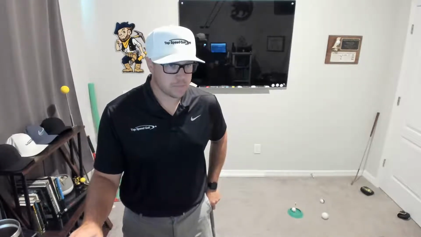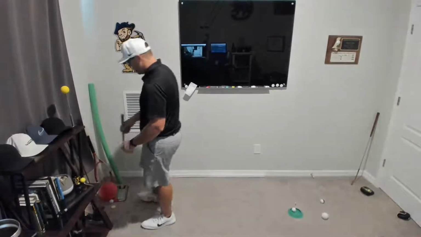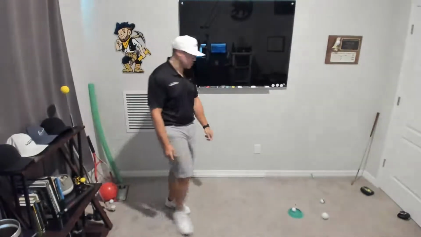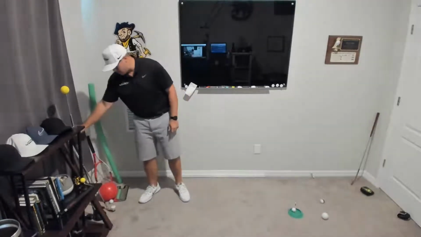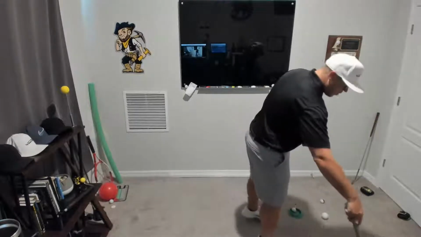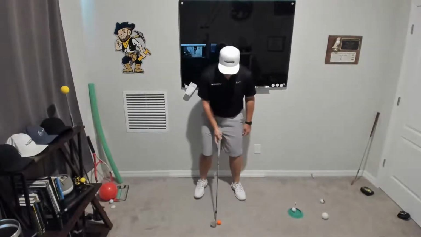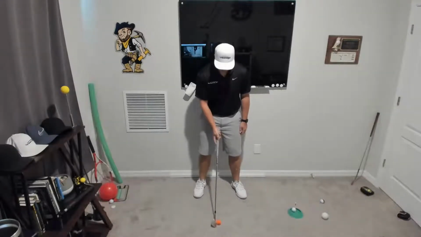So Carolyn M says, please demonstrate correct hybrid ball position, ball address position. Basically, one ball or two balls forward of the middle of the stance would be a good hybrid. And I don't have a hybrid in here, so I can't technically show you exactly with a hybrid. But if this is the middle of my stance, this would be basically where I'd play a wedge.